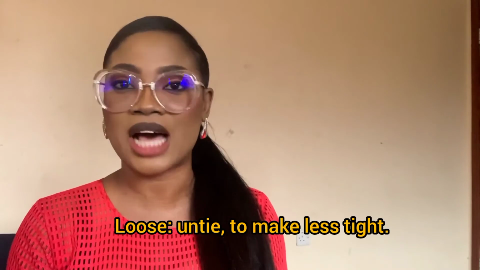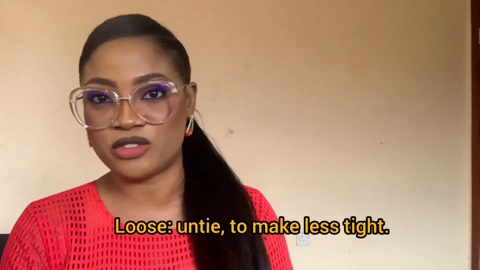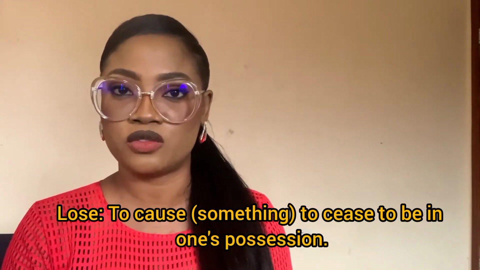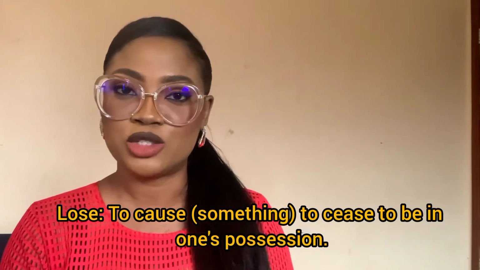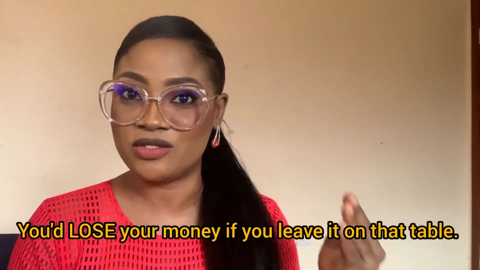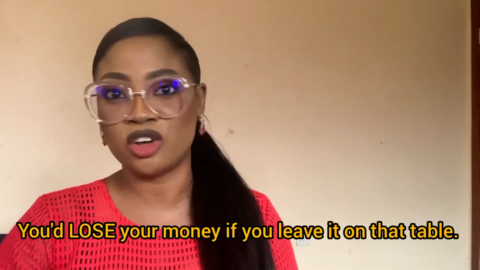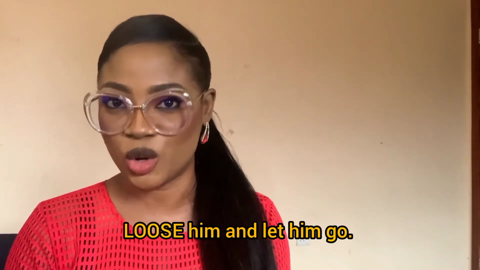Now their meanings also differ. For instance, loose means to untie, to break free from something, while lose means to misplace something or to not be in possession of something anymore. All right, so lose in a sentence would be: you would lose your money if you leave it on that table. Okay, so it means you would not find it anymore. Somebody will pick it up or something. But for loose: loose him and let him go.